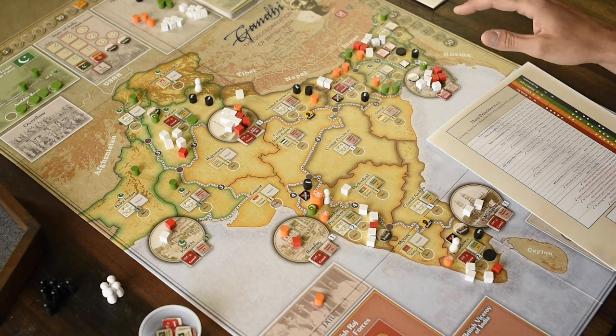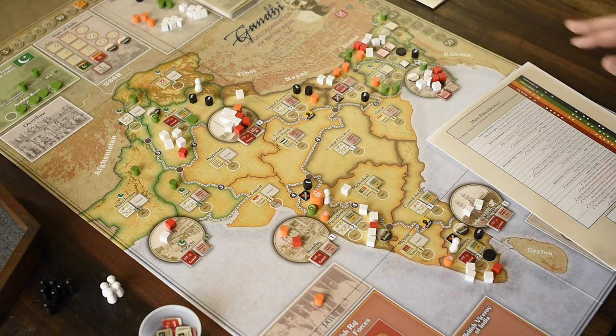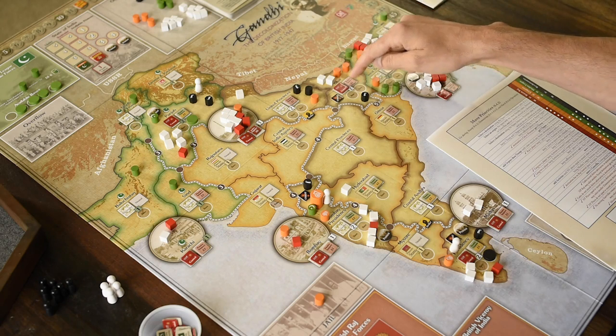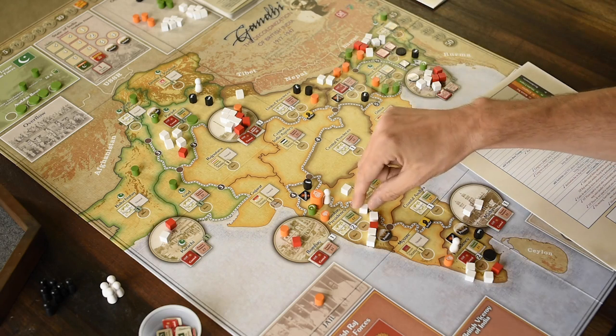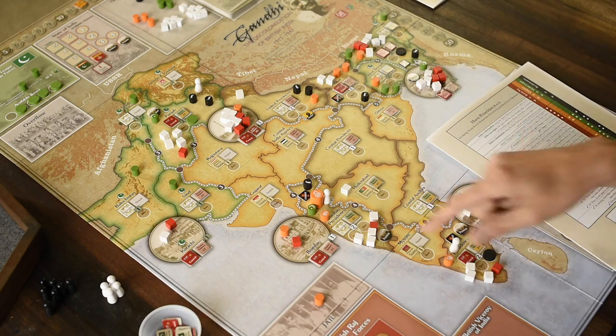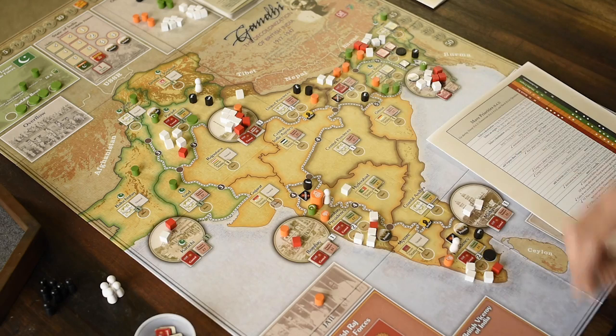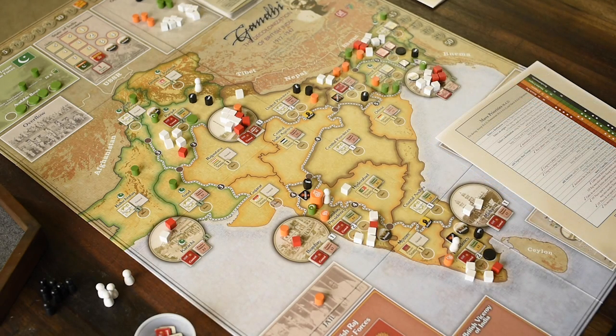We're not going to lose control by moving that 1 cube out. And we have to leave at least 1 sepoy there because it's a 2 pop space, not at active support. So by moving that last 5th cube into Bombay Presidency, we gain control of that space, and that destination is now complete. Let's select our 4th destination.